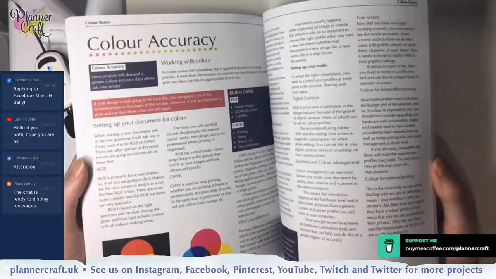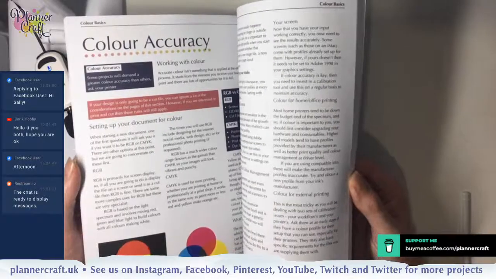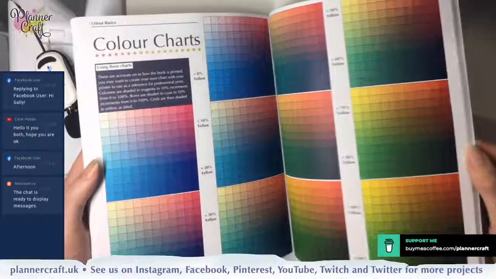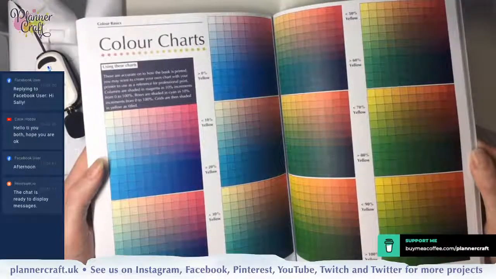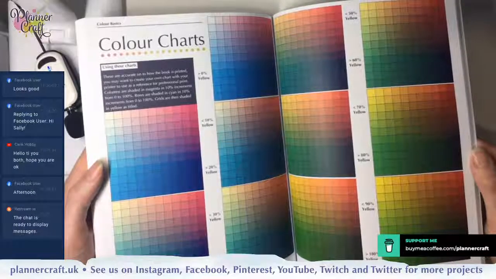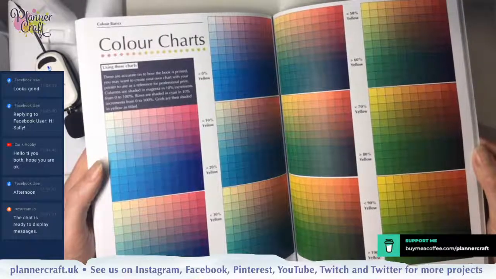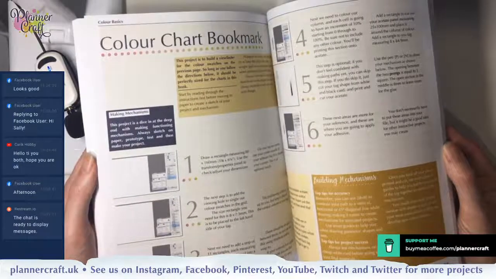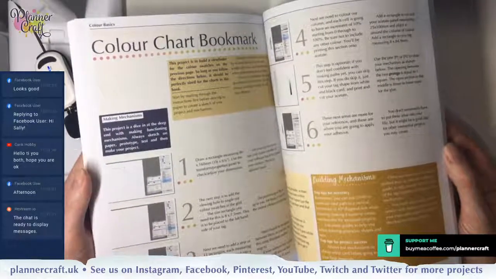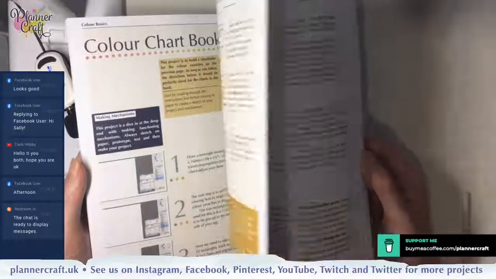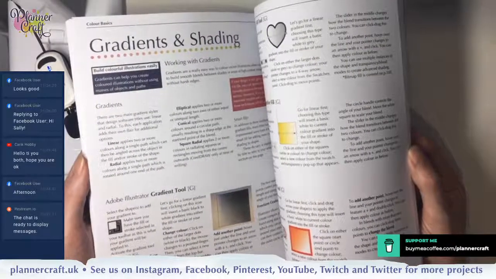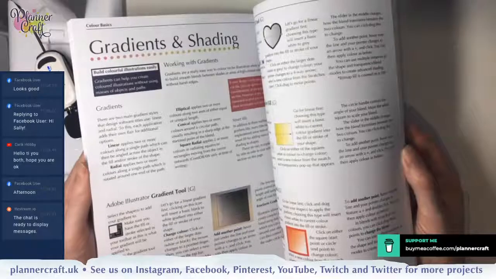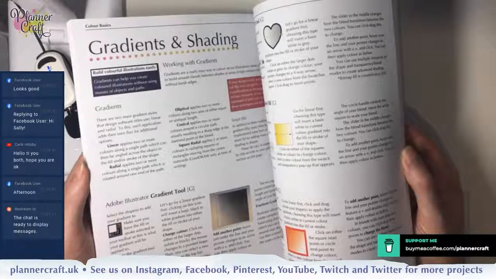Okay. So then we've got colour accuracy, choosing colours, and then that is gone into these wonderful colour charts. So starting with no yellow all the way through to 100% yellow, so all the different shades you get in between. And then we've got things like doing your colour chart bookmarks. So the idea being that you then have a black gradient that you use over the top of your colour chart, so that you can actually then see the colour that you're looking for.